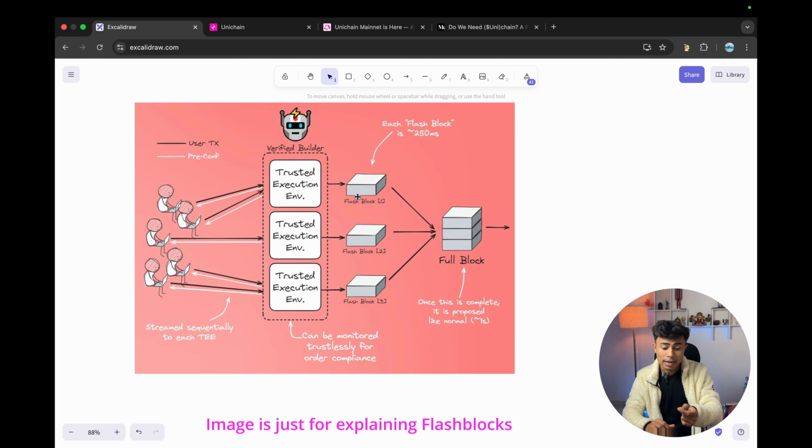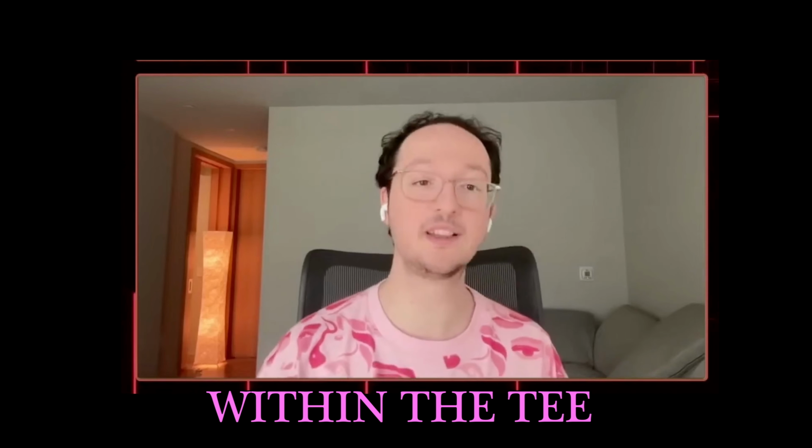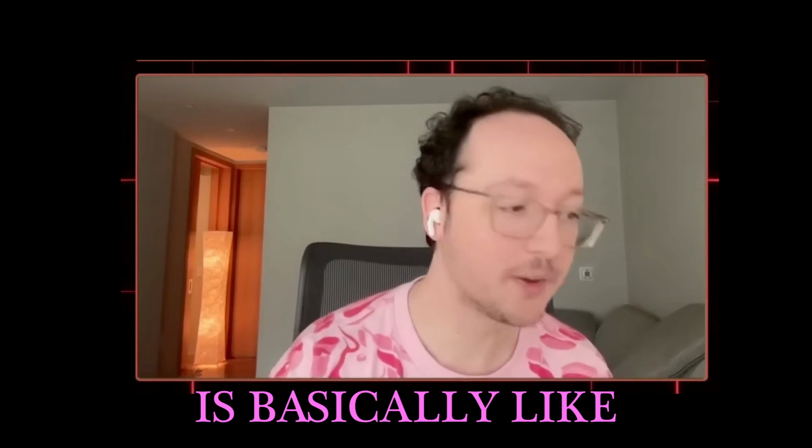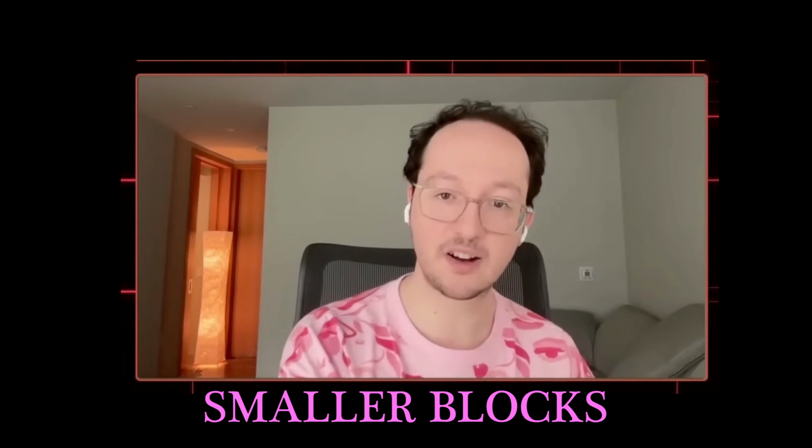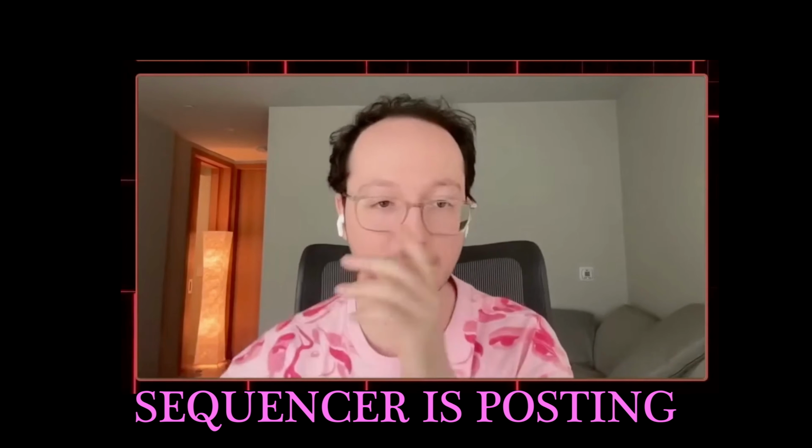These flash blocks are nothing but pre-confirmations that are issued by the TEE, aka Trusted Execution Environment. What is the TEE? We will be looking into it in a while. In short, these flash blocks are just pre-confirmations which are partial but quick. And so what we're doing within the TEE is basically building these smaller blocks that are ultimately being laddered up into these bigger blocks that the sequencer is posting.